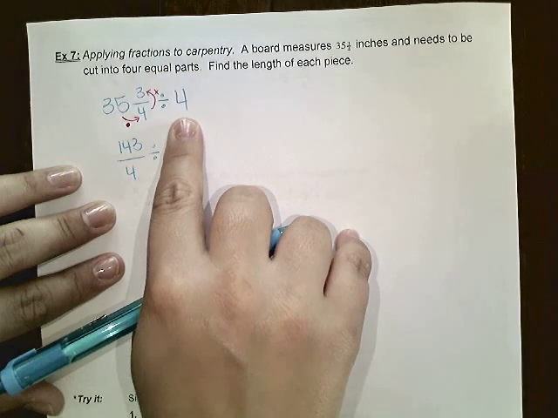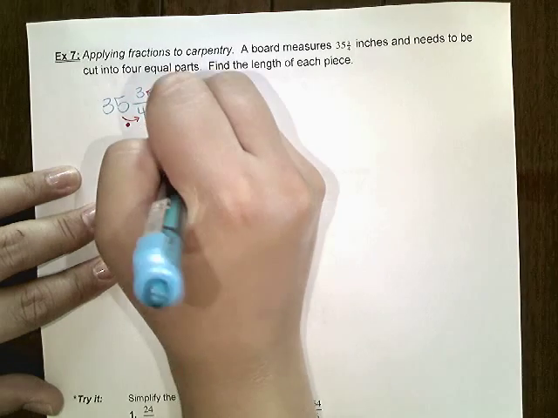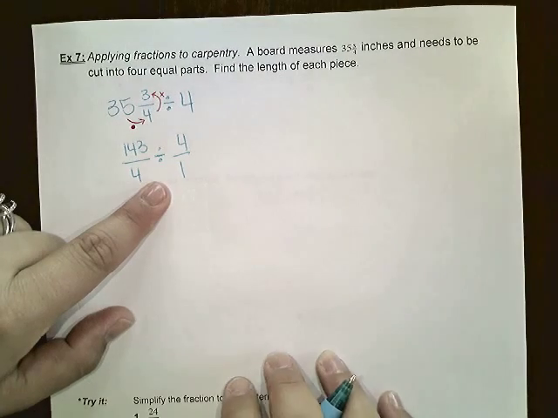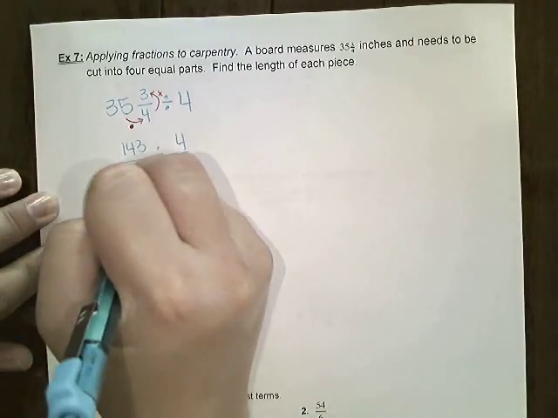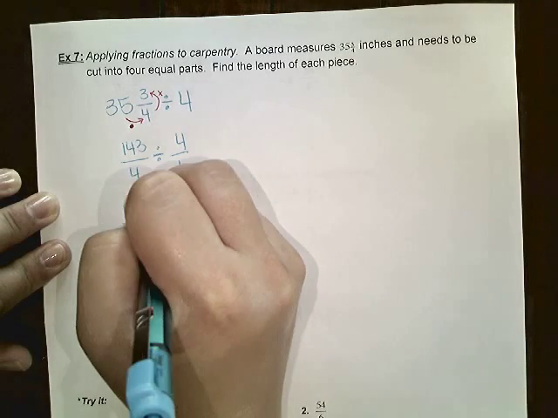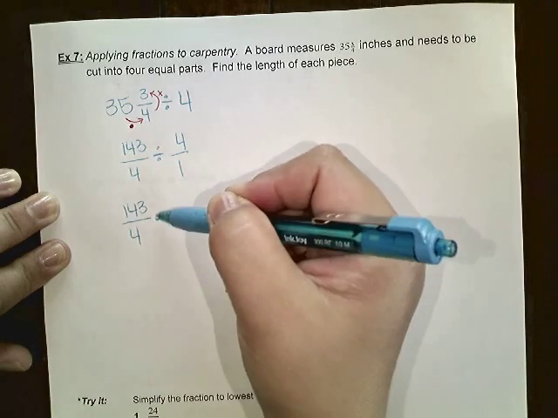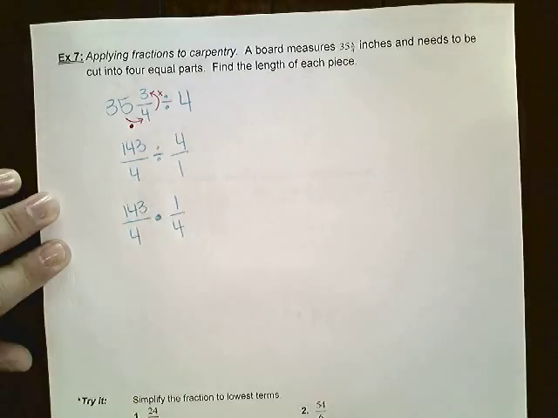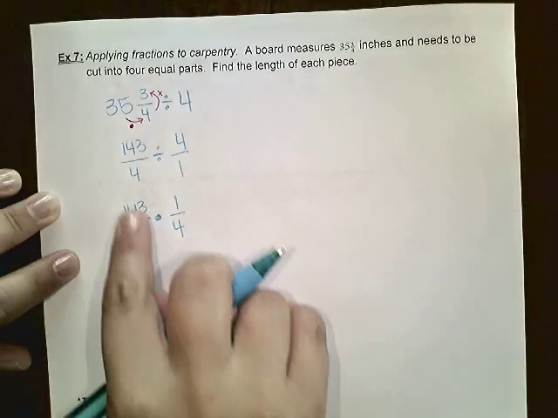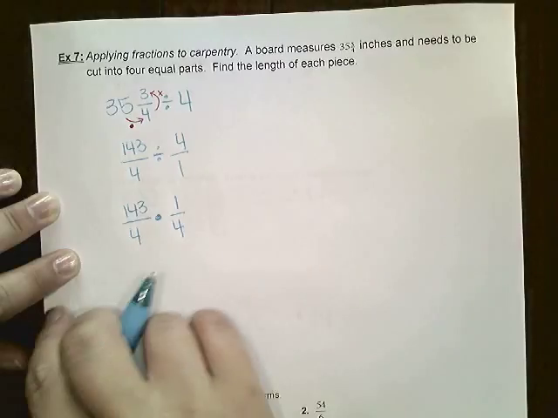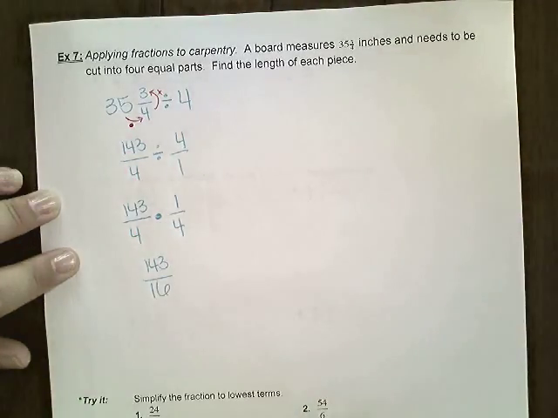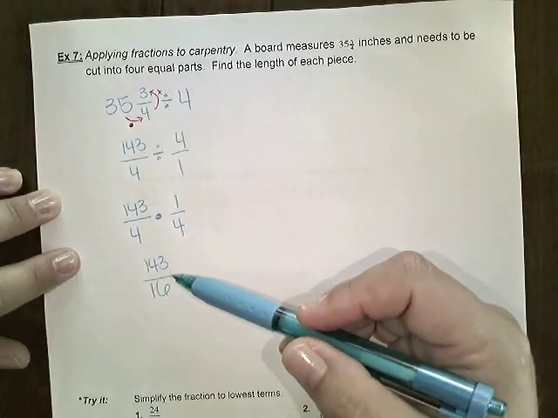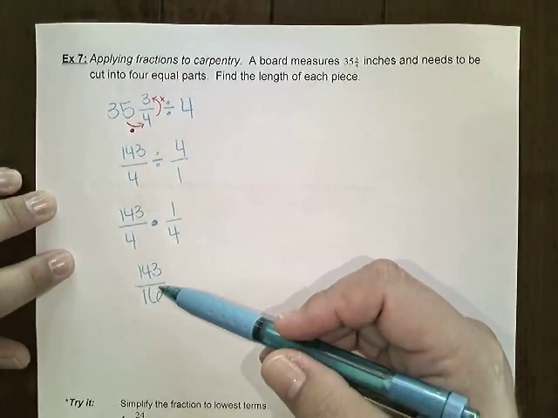And again, because we have a whole number 4, we're going to write it as a fraction, 4 over 1. And how do we work with dividing fractions? Well, copy dot flip. Copy the first, 143 over 4, dot, change the division to multiplication, and then we flip to become 1/4. Now, check your reduction. Everything's fine, and we multiply straight across. 143 over 16.